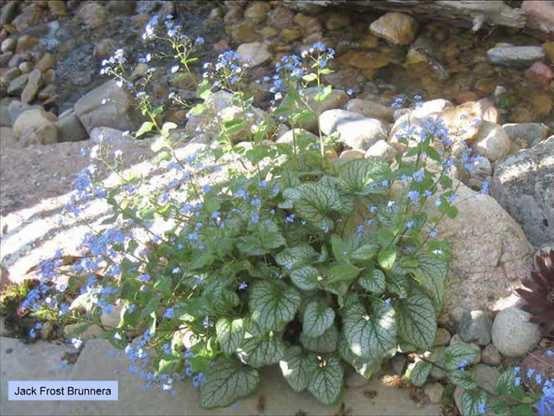This is another Brunnera. This is Jack Frost. And again, you can see it with the blue flowers, but even when this plant isn't flowering, the silver variegation in that foliage is absolutely beautiful.